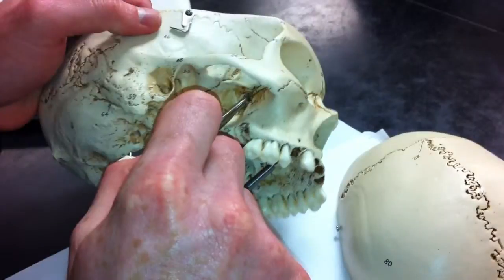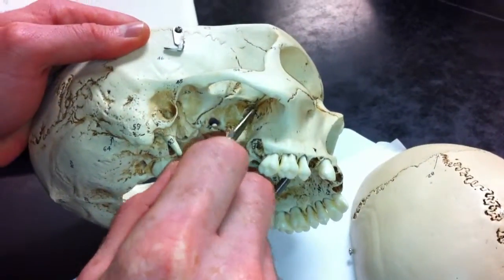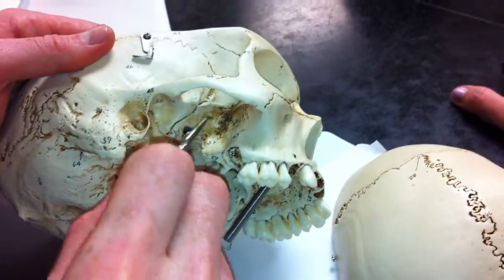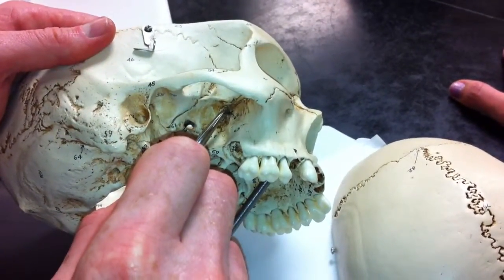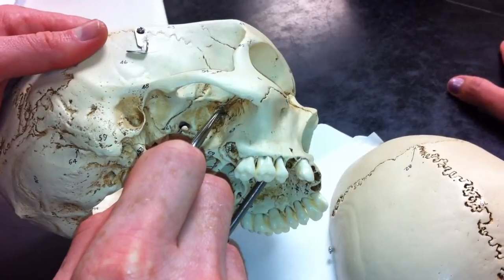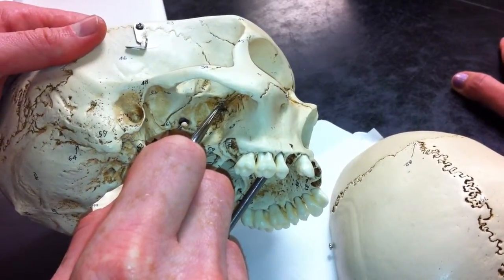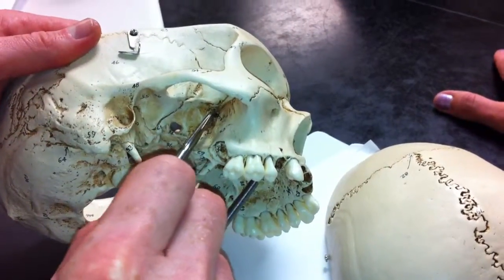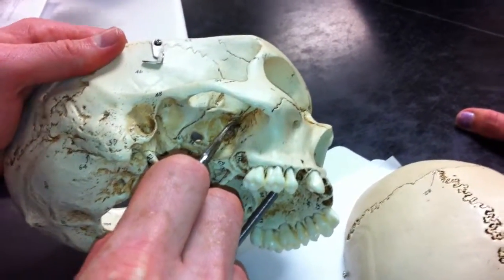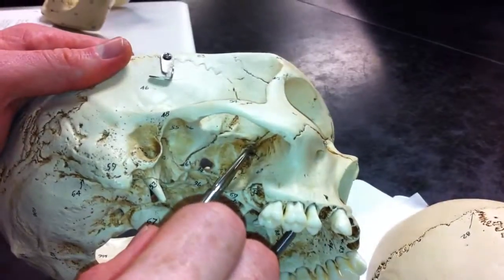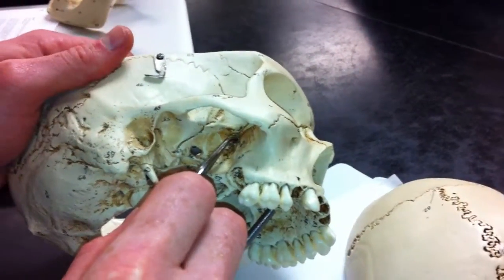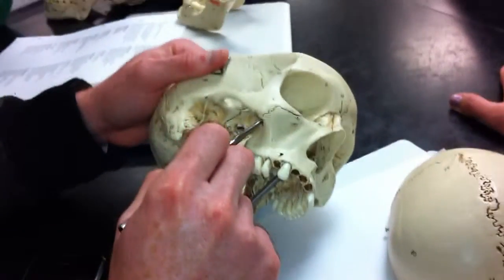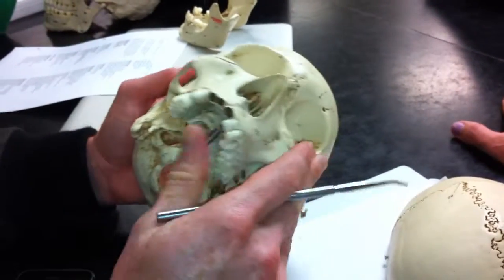Pterygomaxillary fissure. Okay. Pterygopalatine fossa. If pterygo is 62, it says pterygomaxillary fissure and pterygopalatine fossa. Okay, so know that. Pterygopalatine fossa and pterygomaxillary fissure. There's a model of the eye where it's a lot easier to see the big one. But she's not going to ask about that.